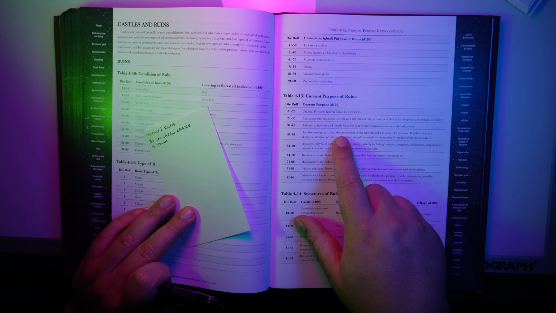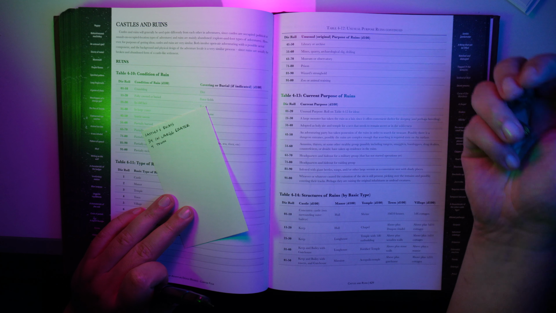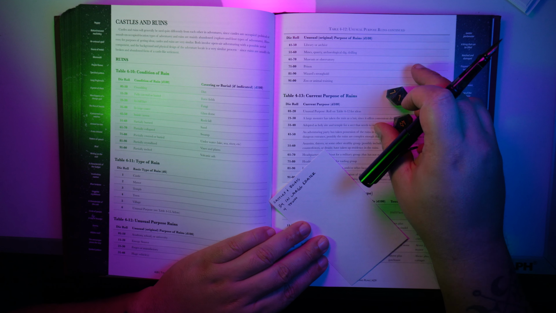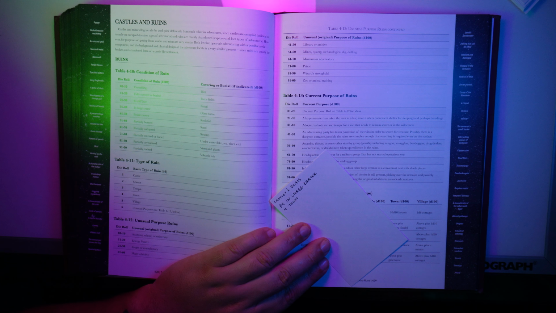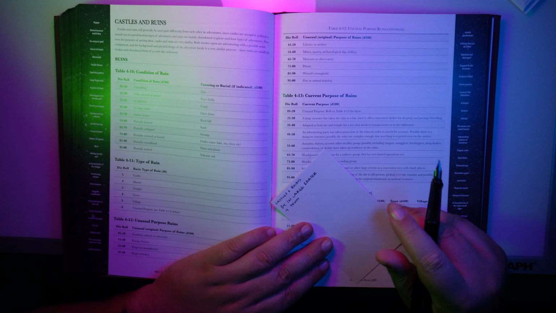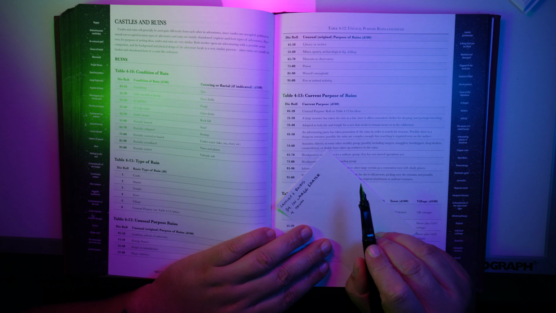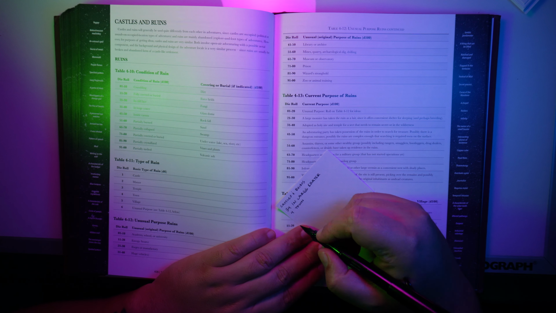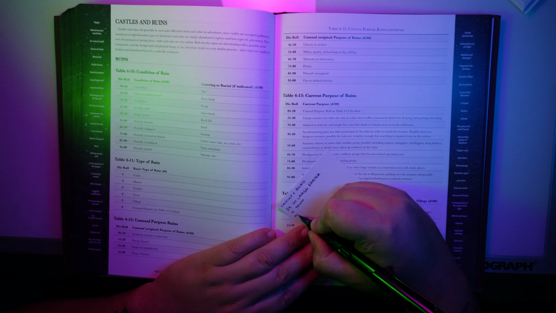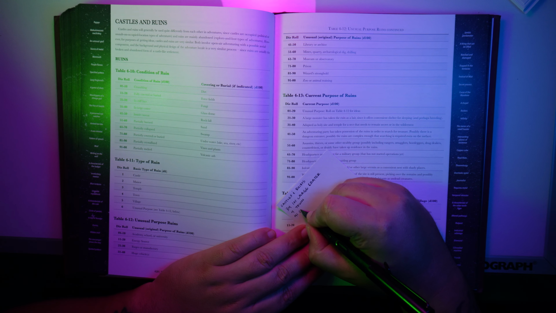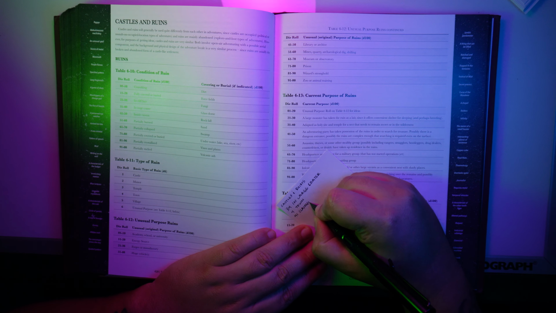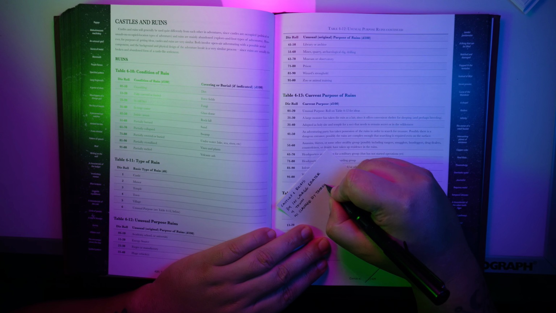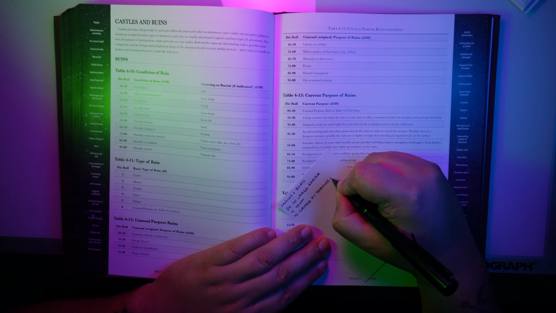So let's continue. Current purpose of ruins will be a D100 roll. Got a 41. Okay. So it says here, an adventuring party has taken possession of the ruins in order to search for treasure. Possibly there is a dungeon entrance. Possibly the ruins are complex enough that searching is required even on the surface. Okay, so 41, claimed by treasure hunters. I think that's the vibe I'm getting here.